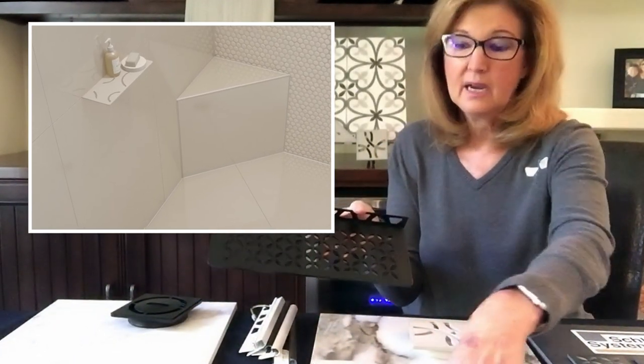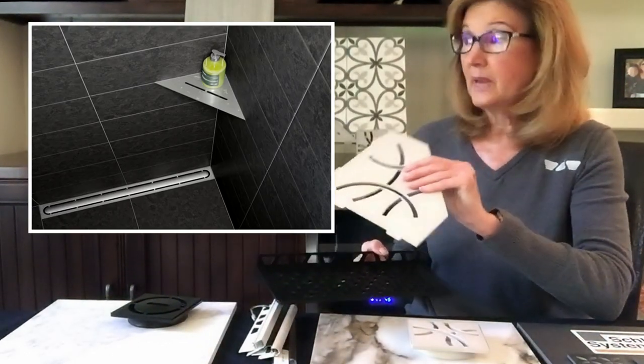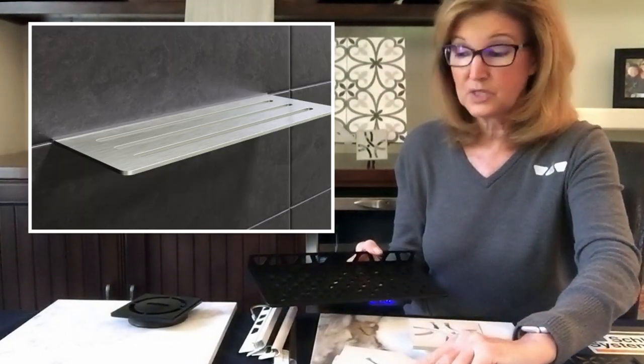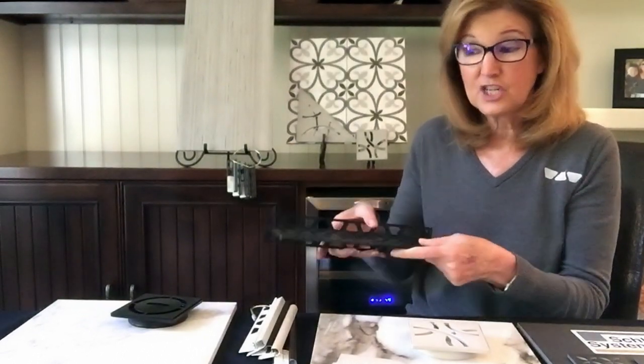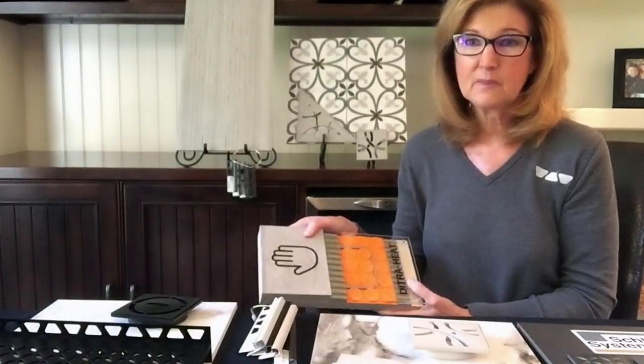But we have profiles that are compatible with these that all work together, and you can incorporate a variety of styles of either corner shelves, which in many families, maybe you have a couple of different shelves for the different people who are using that shower space. And I always like to mention, consider putting a shelf down a little bit lower in a space so women can shave their legs.